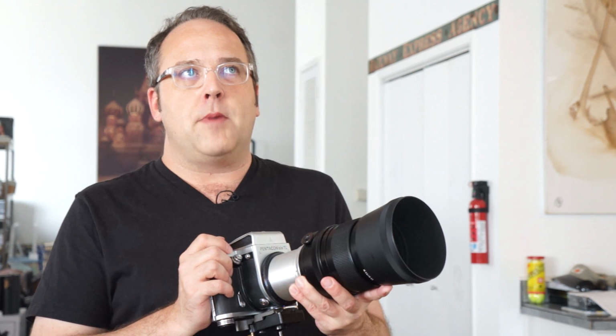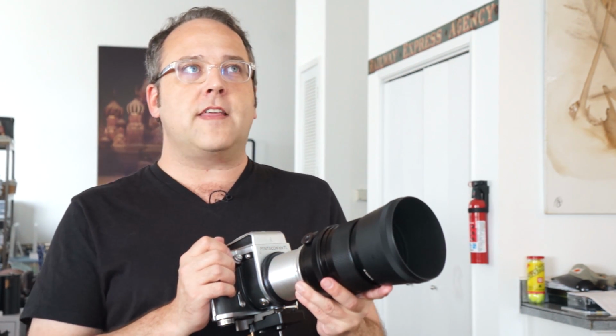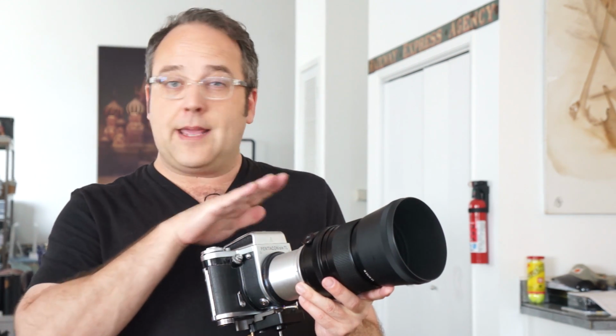Now, if you were using a modern digital camera or even a 35 millimeter SLR, anything that has through the lens metering, so in other words, you don't have to use an external light meter, the light meter is inside the camera.